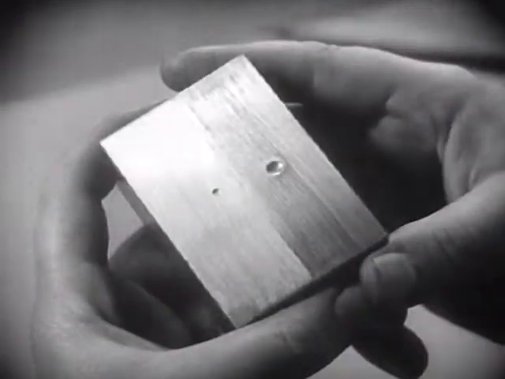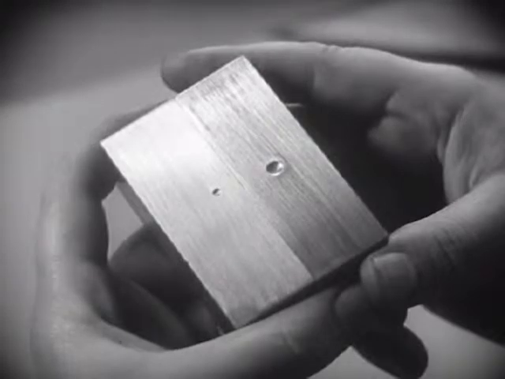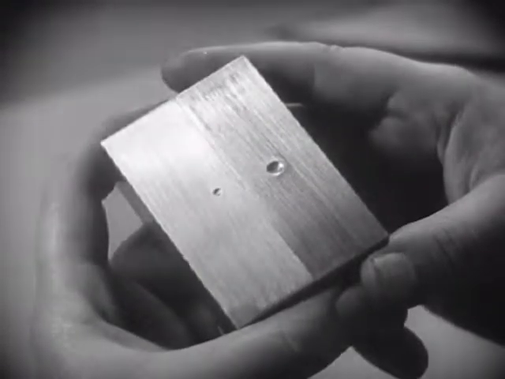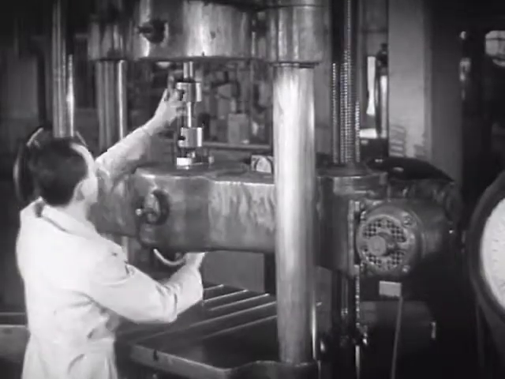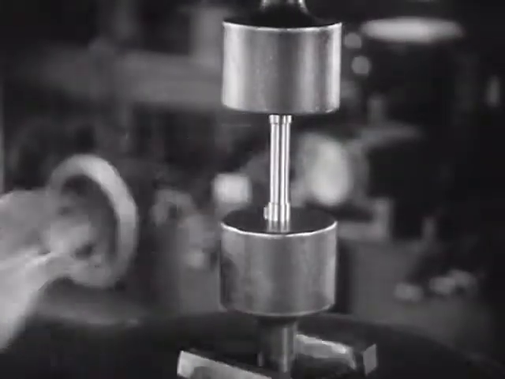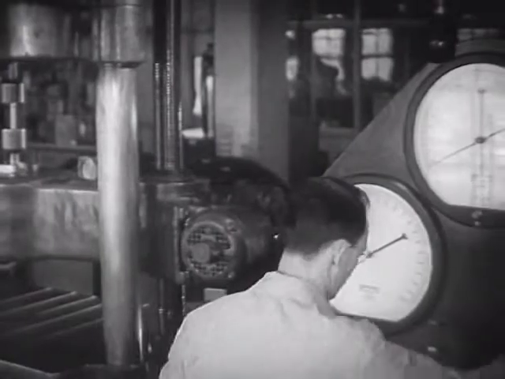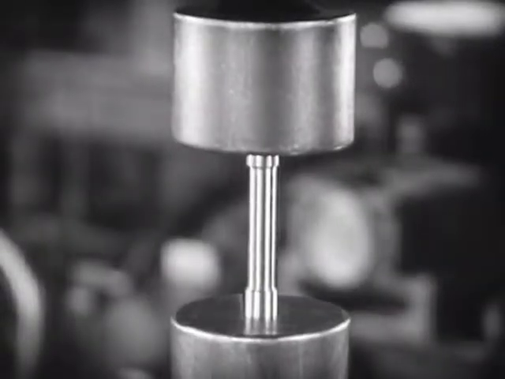A microscope isn't needed to compare the size of the dents made in hard chromium steel and ordinary steel. Some uses of steel require it to be extremely strong, able to withstand tremendous strains. The strength of metals is measured by pulling test pieces apart in a powerful machine.